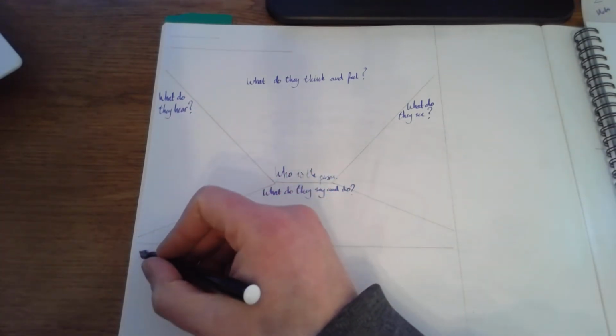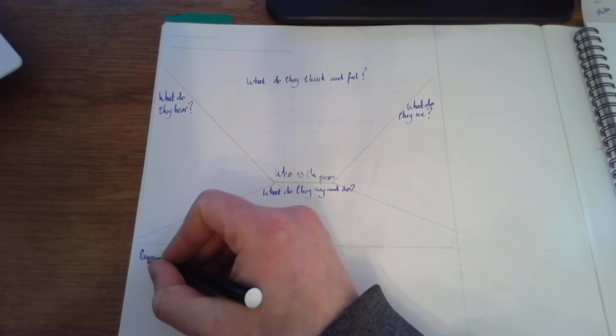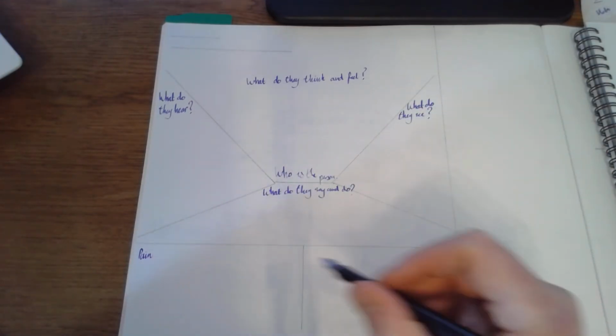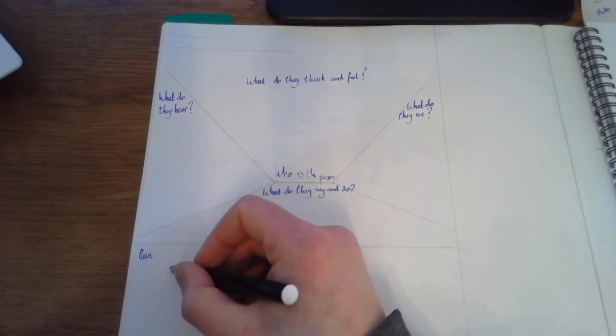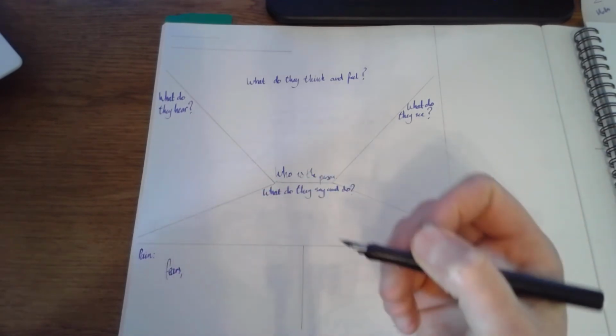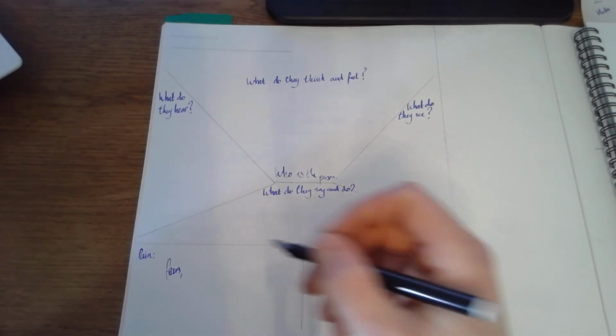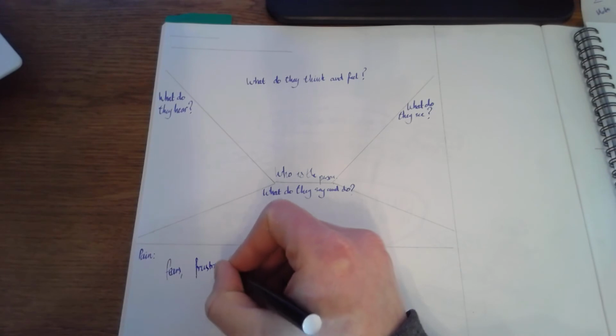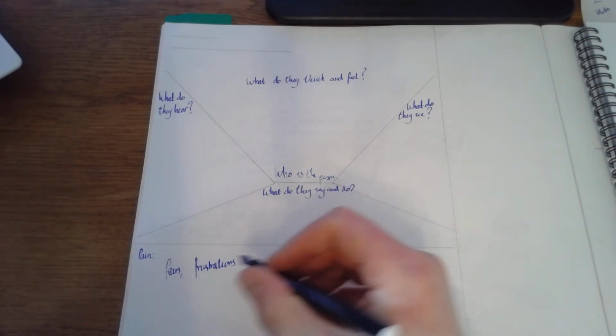Okay, and the left hand one is the pain. Okay, so in here we can be talking about fears. We can be talking about frustrations. And we can be talking about obstacles.